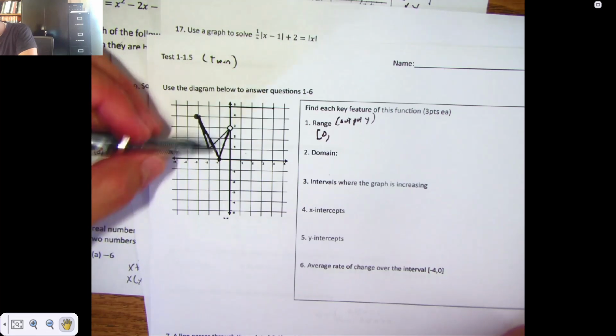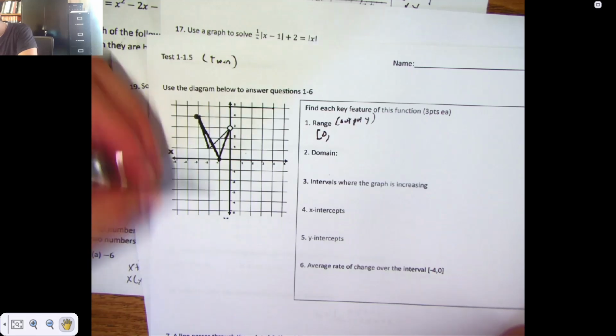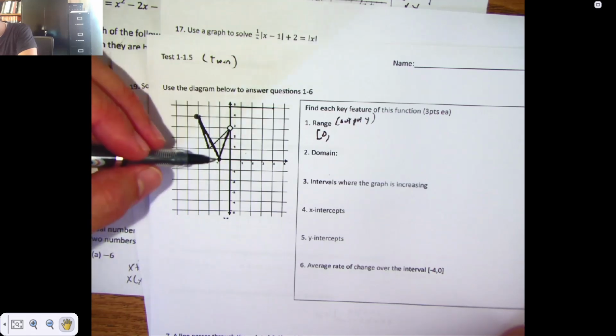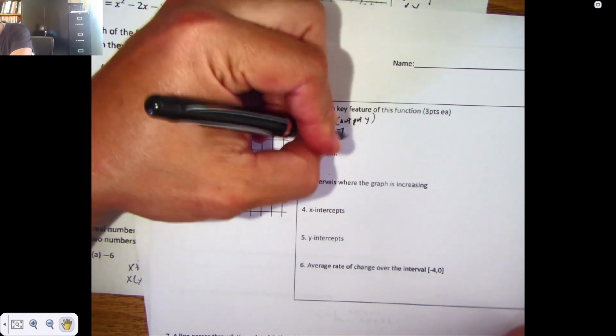Now, don't be that kid who thinks it stops at 3. When you talk about range, you're talking vertically. It's not about left to right-ness to some degree. It's about what you see. So it rises all the way to 4, and there's no open hole there, so 0 to 4.